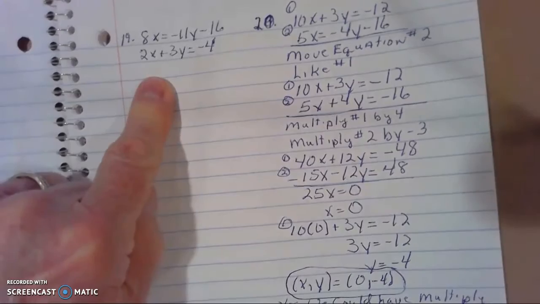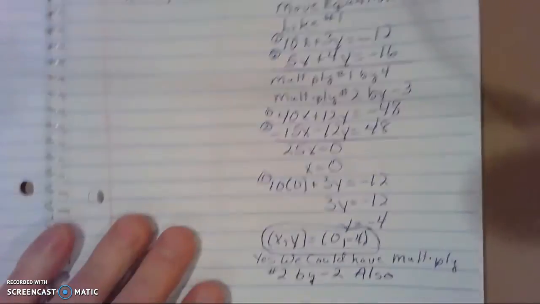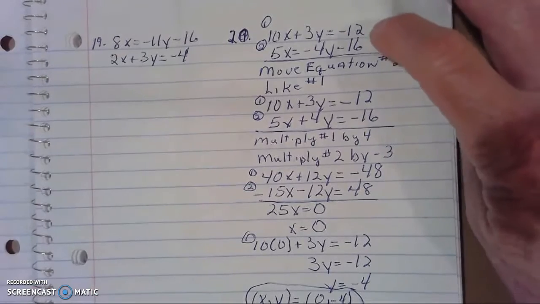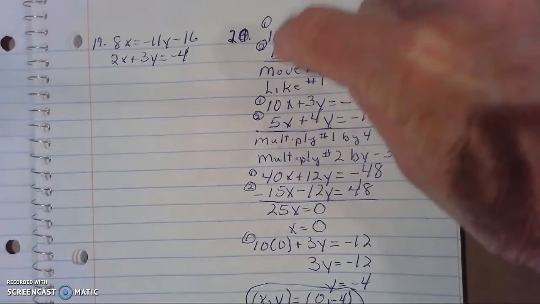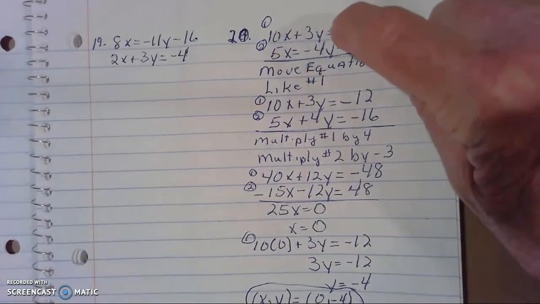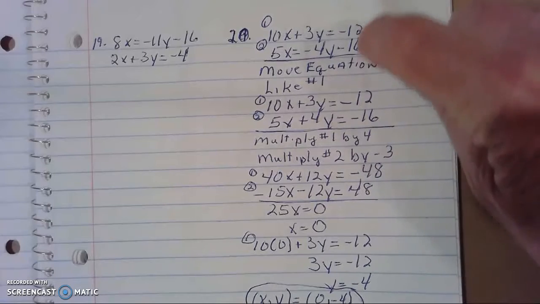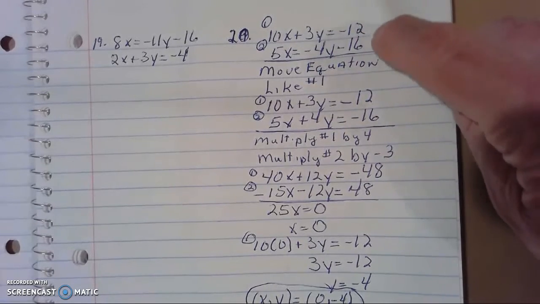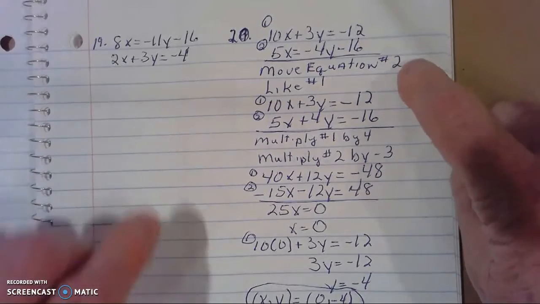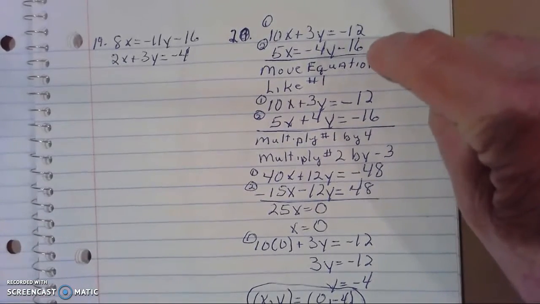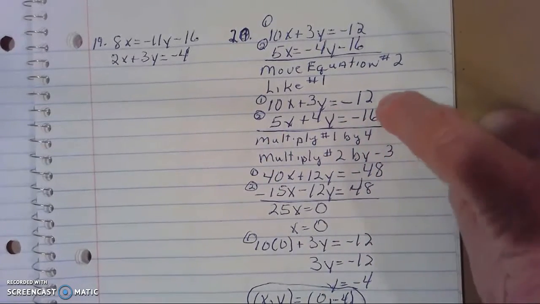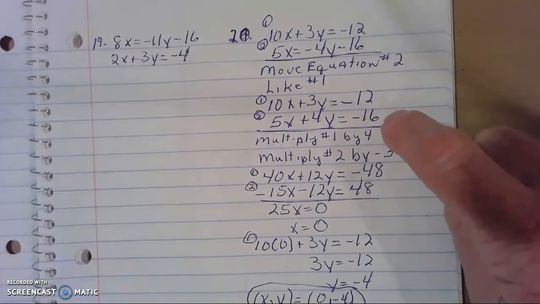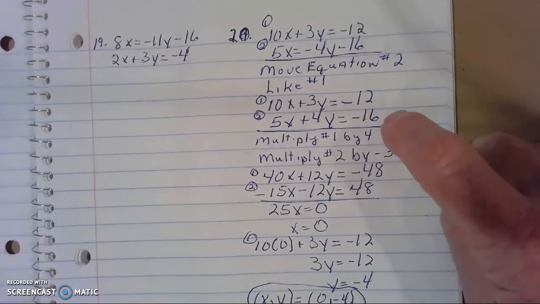Then number 19 is here. Number 20 is shown here. Now, one thing you've got to be careful on this system is the x's and the y's need to be above each other, the equal signs need to be above each other, and the constants, the numbers without a variable, need to be above each other. So equation number 2, I need to move that 4y to the left side. So 10x plus 3y equals negative 12, first equation. Second equation, 5x plus 4y equals negative 16.